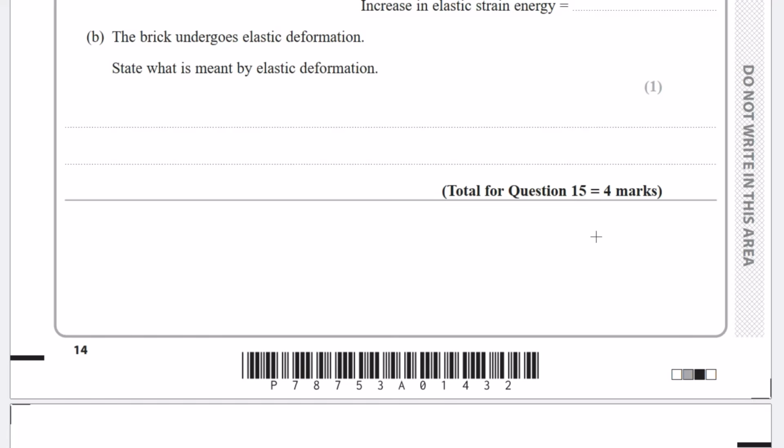Part B of the question says, the brick returns to its original shape when the force on it is removed. So here we're dealing with the brick. The brick returns to its original shape when the force on it is removed.